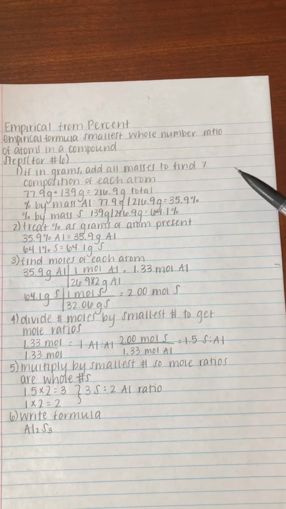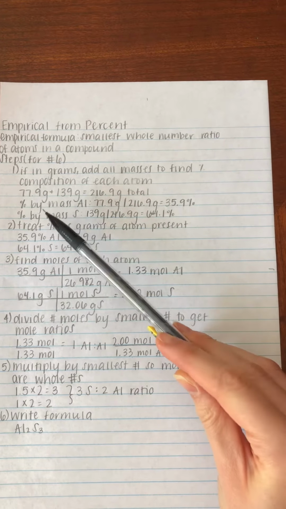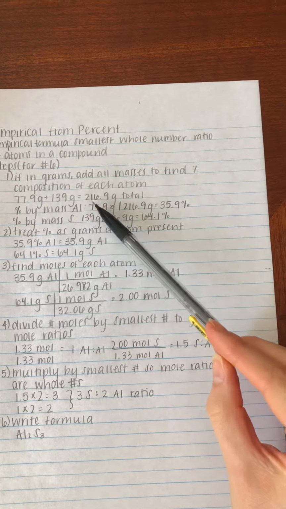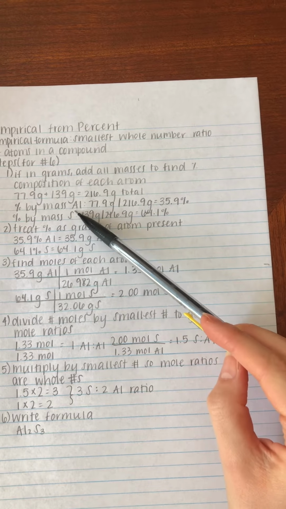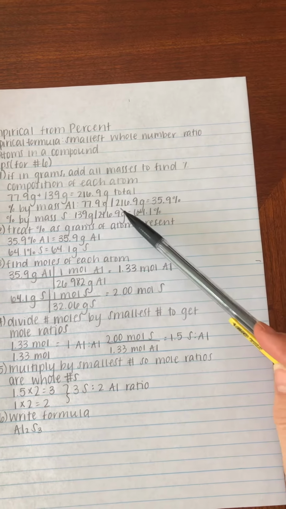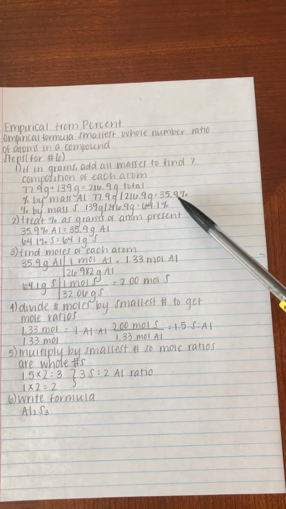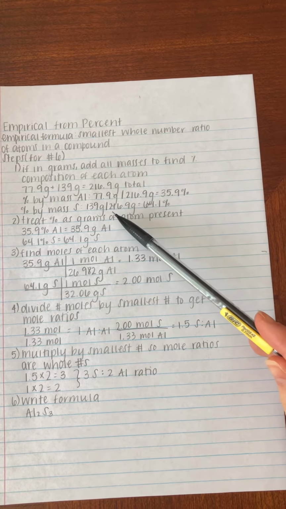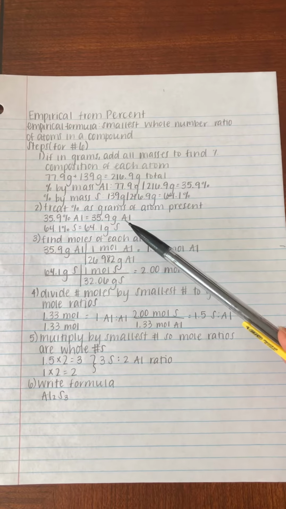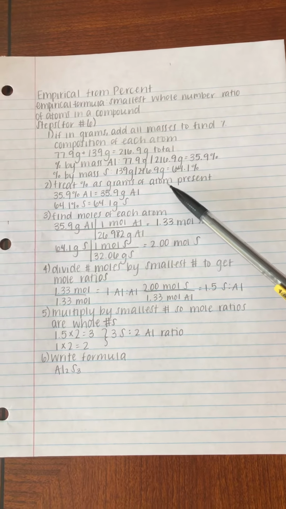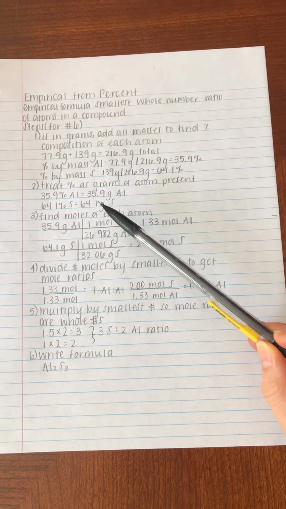Now, to get the percent composition by mass, we divide the mass of each element that we have by the total mass of the compound. So for percent by mass aluminum, we have 77.9 grams of aluminum divided by the total mass. That gives us 35.9% by mass aluminum, and then percent by mass of sulfur, we get 64.1%. So now we treat each percent as if it's just grams of the atom present. So 35.9% aluminum would just be 35.9 grams of aluminum.